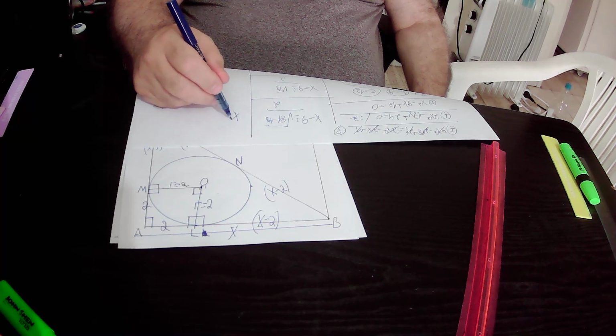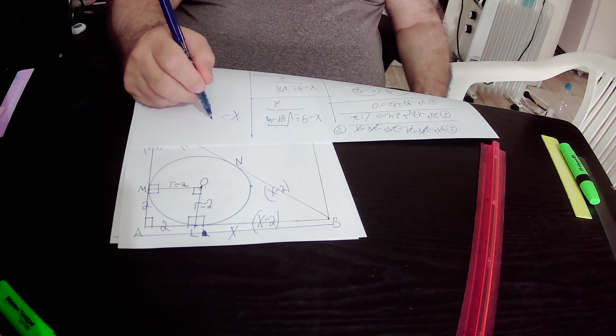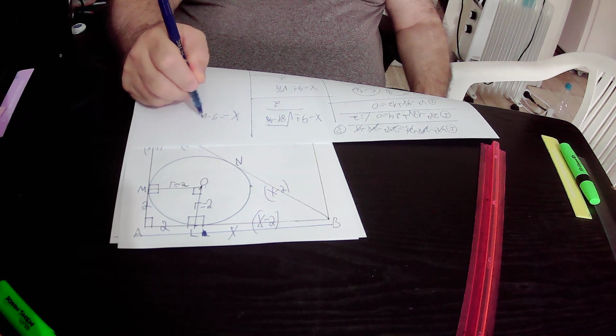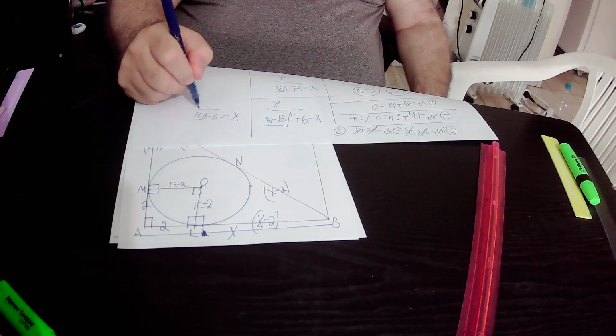That x equals 9 plus the square root of 33 over 2.